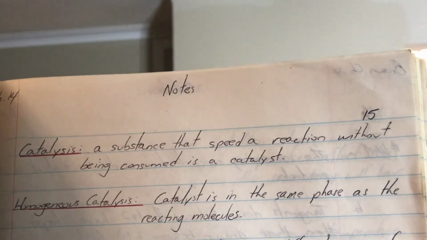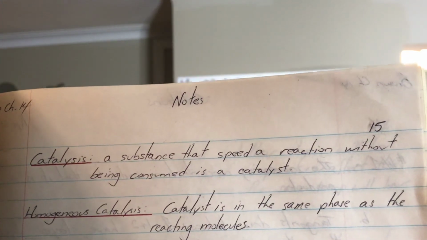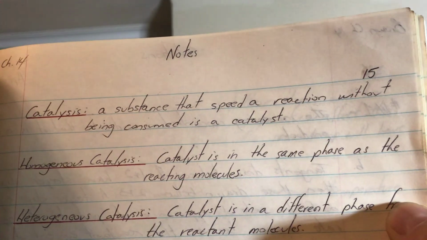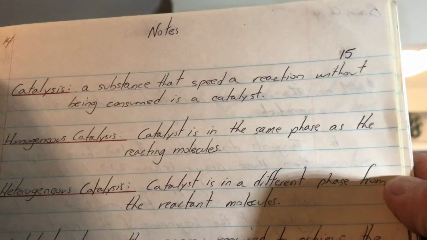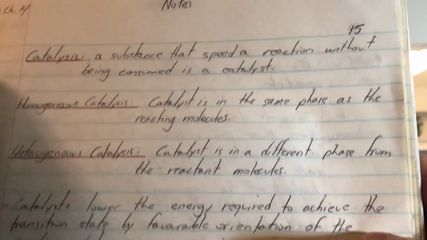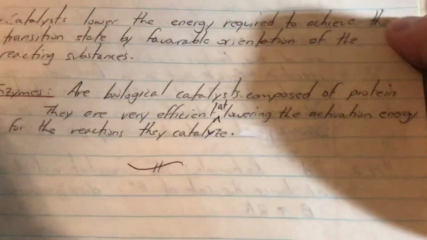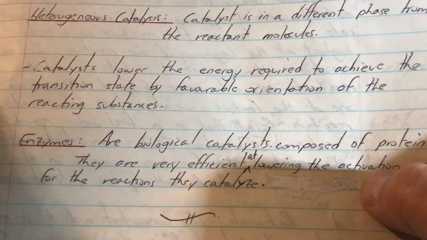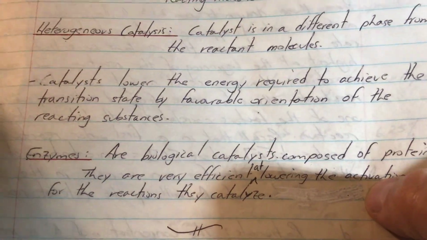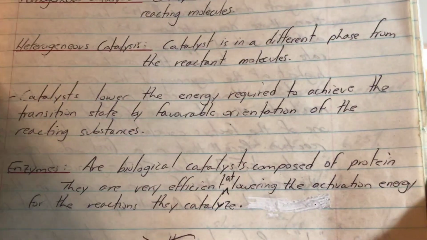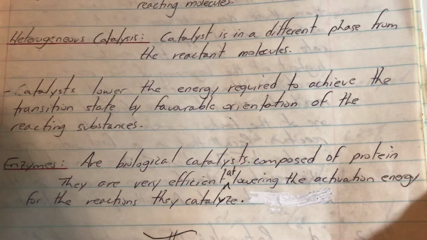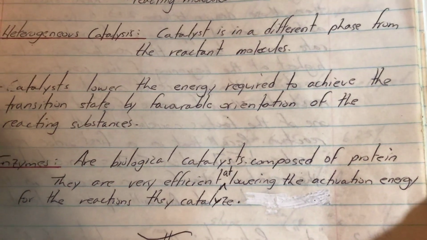Catalysis, a substance that speeds a reaction without being consumed, is a catalyst. Homogeneous catalysis, catalysis in the same phase as the reacting molecules. Heterogeneous catalysis, that's where a catalyst is in a different phase from the reactant molecules. And catalysts basically lower the energy required to achieve the transition state by favorable orientation of the reacting substances. Enzymes are biological catalysts composed of protein. They are very efficient at lowering the activation energy for the reactions they catalyze.